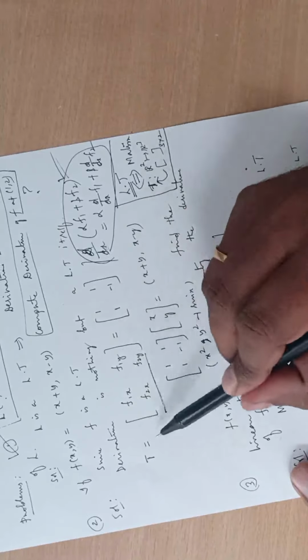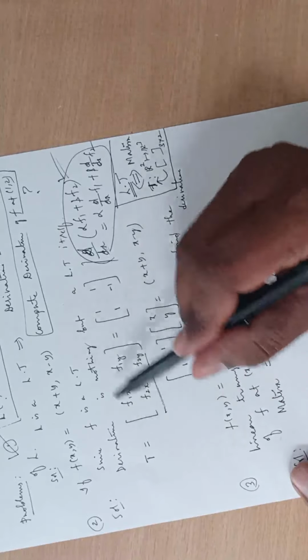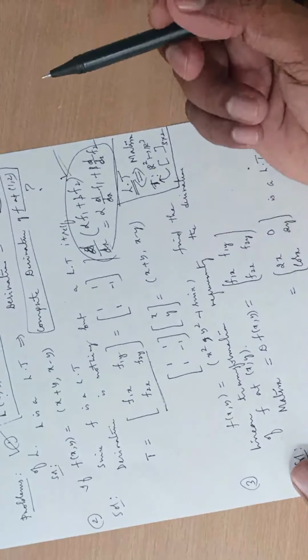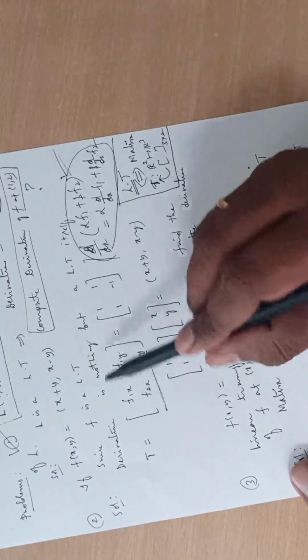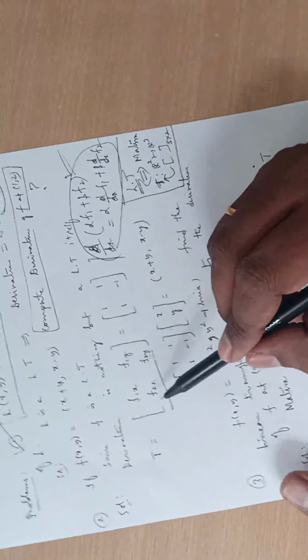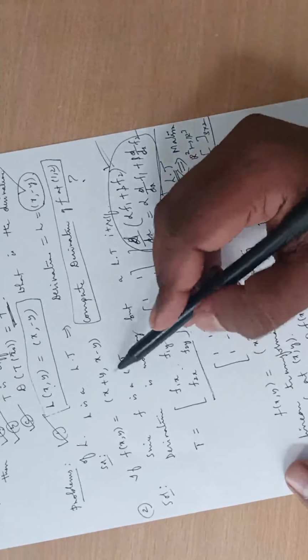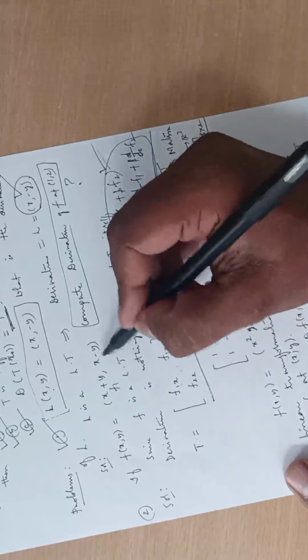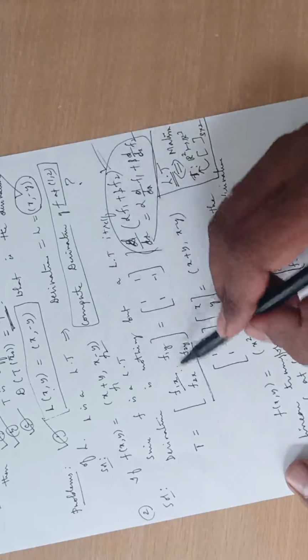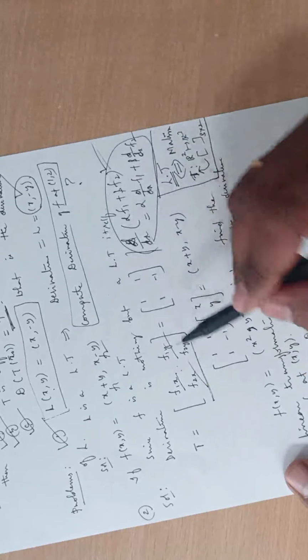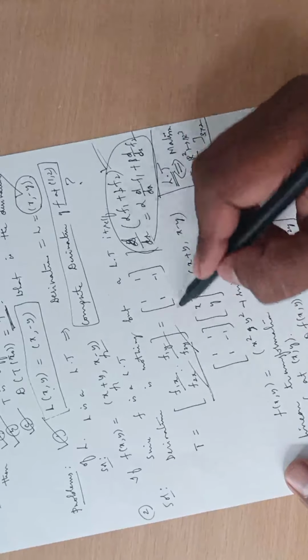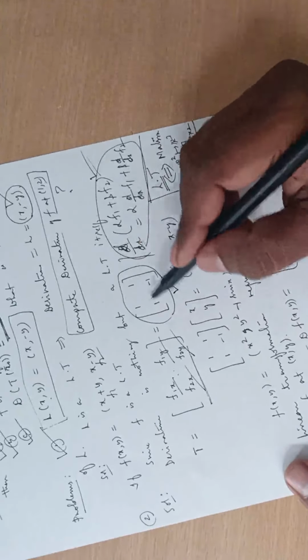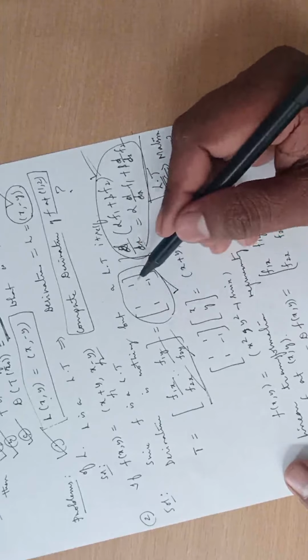This is the transformation matrix, the derivative matrix. At that given point, see what f1x becomes. This is f1 and this is f2. Differentiate with respect to x and with respect to y. You will get this. So this is the derivative matrix.